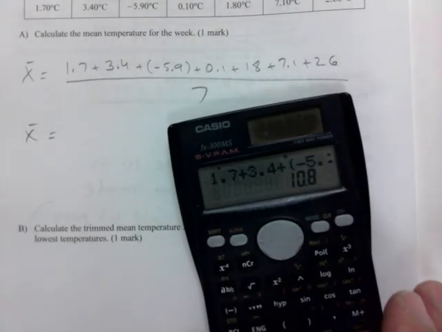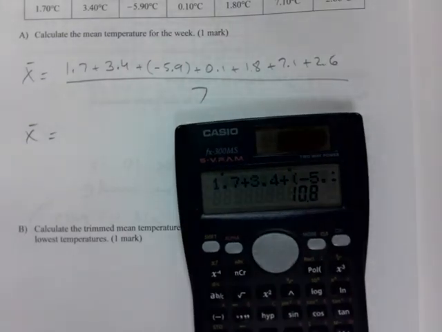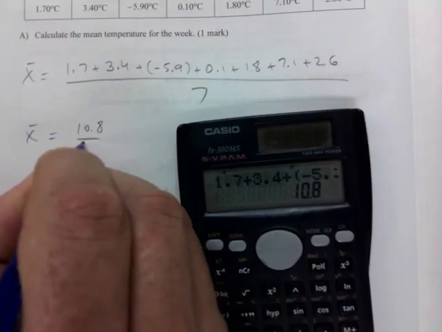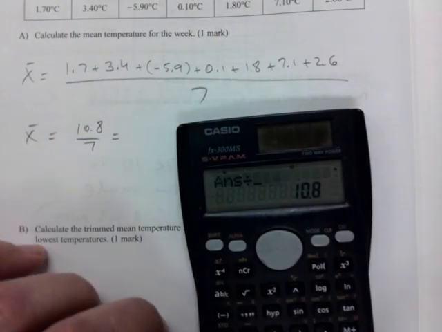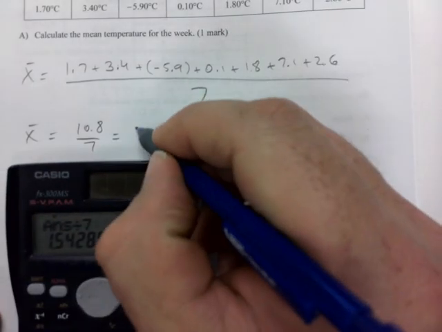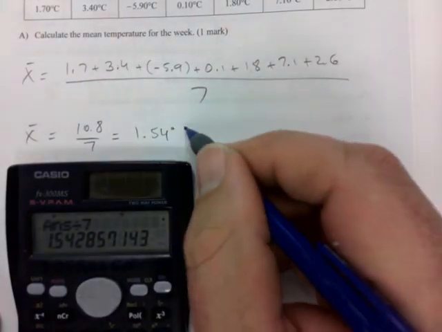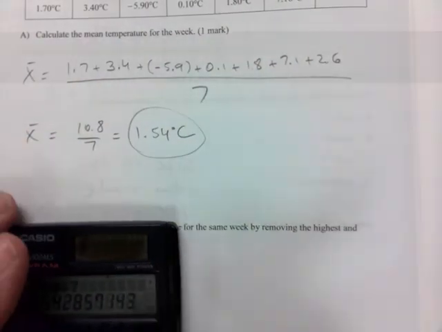That's 10.8. If I add up all those, divided by 7, that's 1.54 degrees Celsius. That's my average temperature for the 7 days.